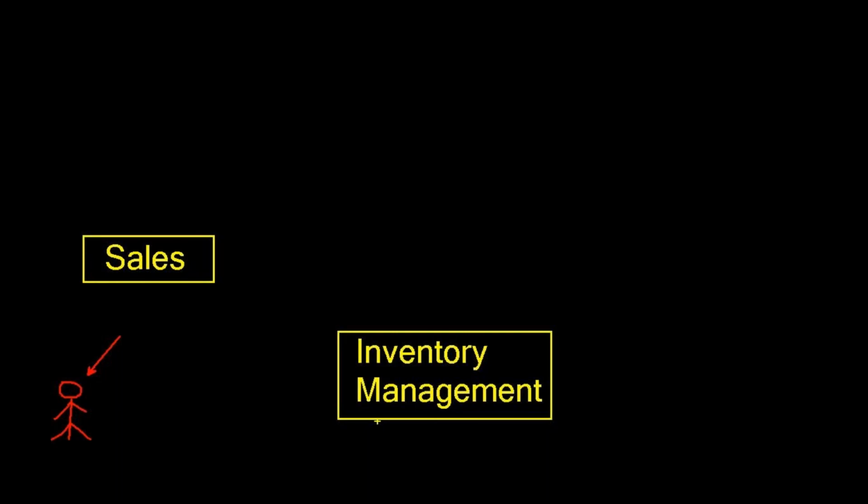If the particular model is not there in the showroom and warehouse, the inventory management department approaches the production department, because the model is not there. They approach the plant department, who say we don't have any raw material to start the production. That's why we have not started the production. So the inventory management department immediately approaches the raw material department.